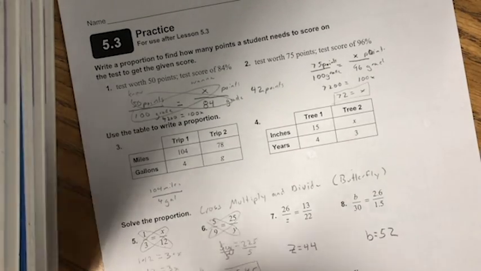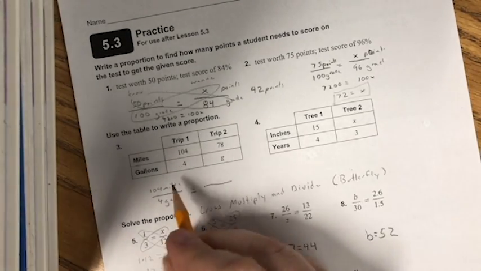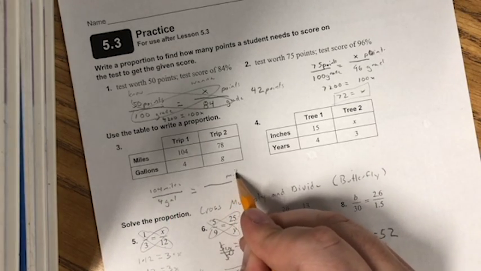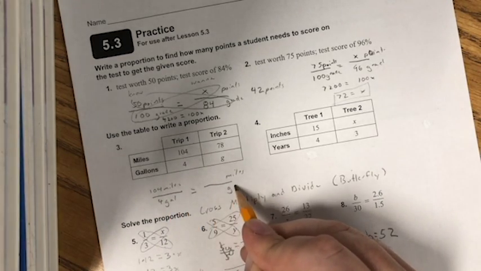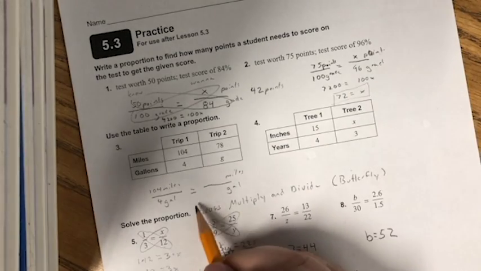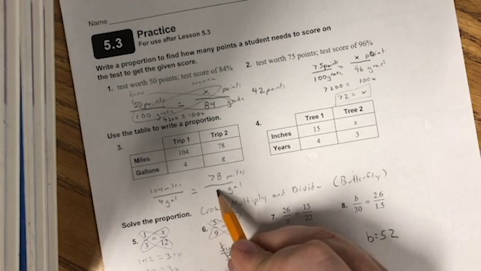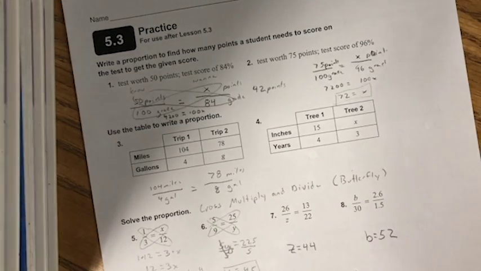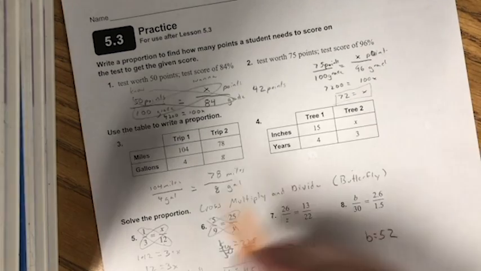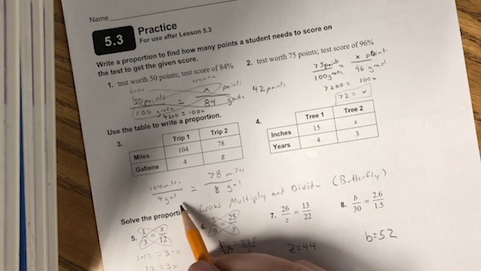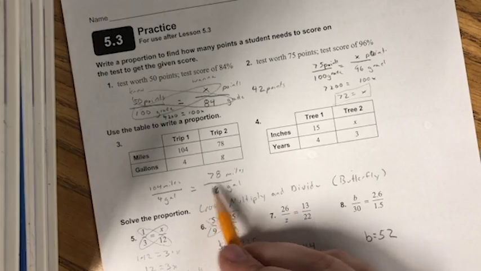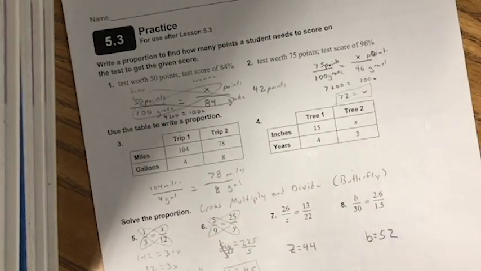What do I want to know? Well, remember, what's on top has to stay on top, and what's on bottom has to stay on bottom. So what do I want to know? I want to know how many 78 miles is to an unknown amount of gallons. And that's it. I've set it up. 104 over 4 gallons is equal to 78 over G gallons. We don't know what it is. I've set this up. Now, if we wanted to, we can cross multiply and divide, but that's not what the problem asks. It just tells me to write a proportion.